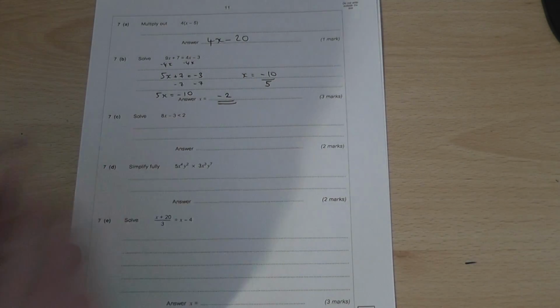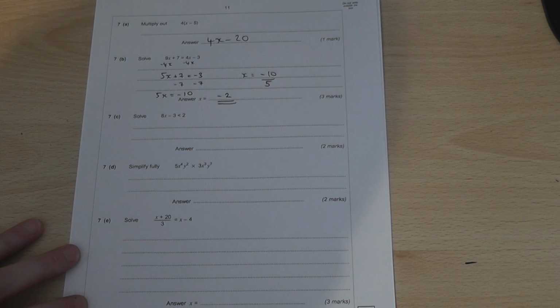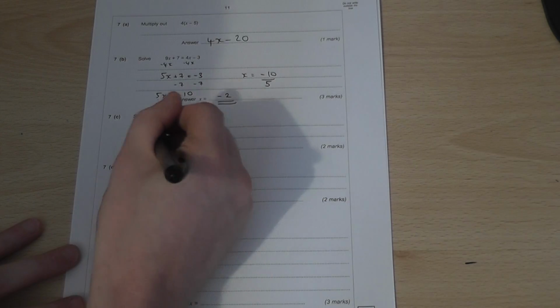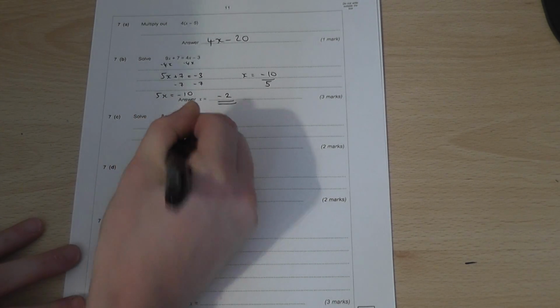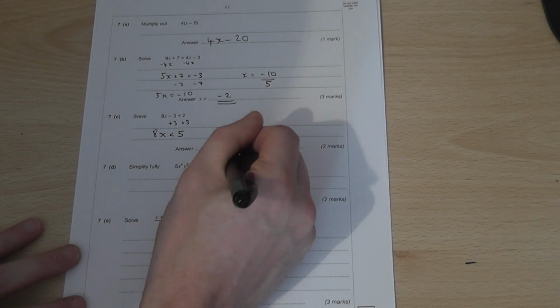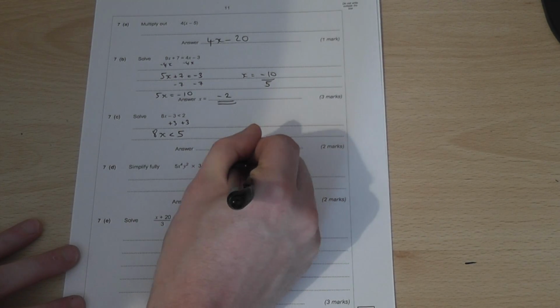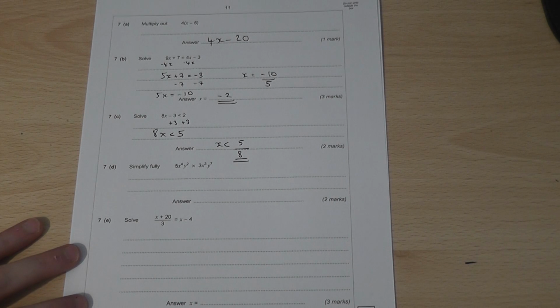Now, for an inequality, the trick is to solve it in the same sort of way. So if we add 3 to both sides, we get 8x less than 5. Then the simple answer is x is less than 5 over 8. Move on.